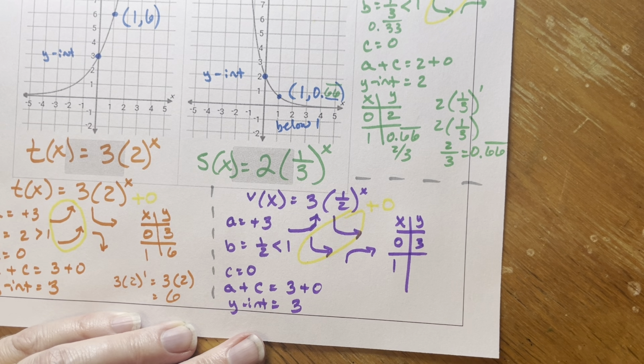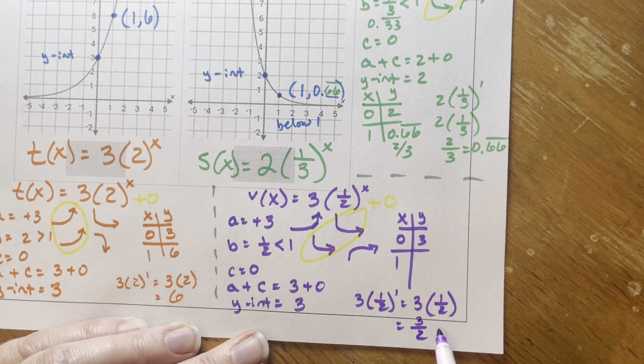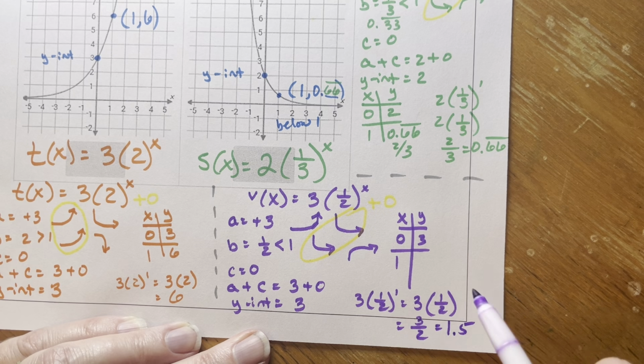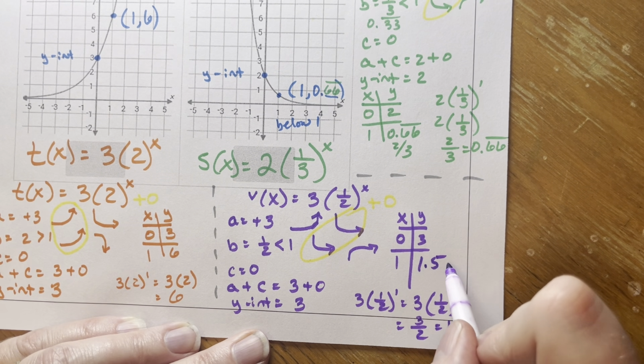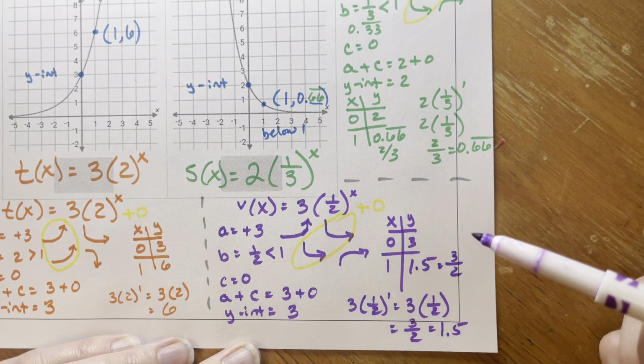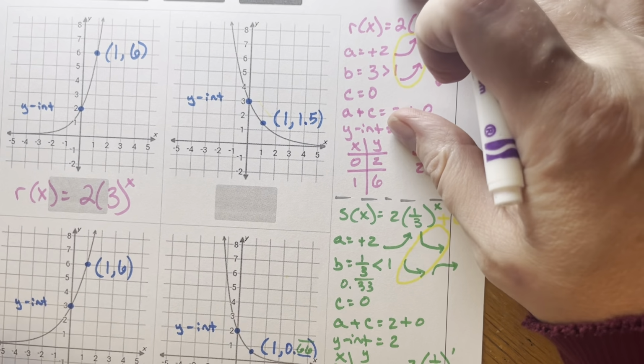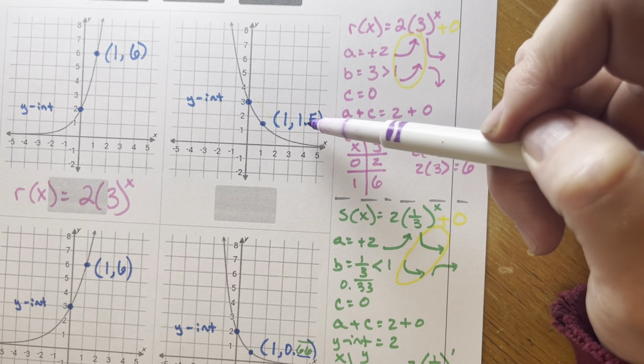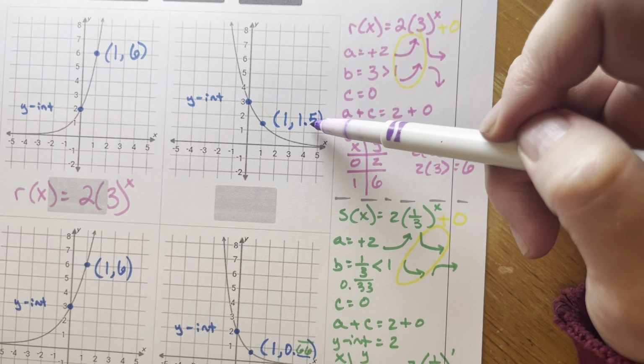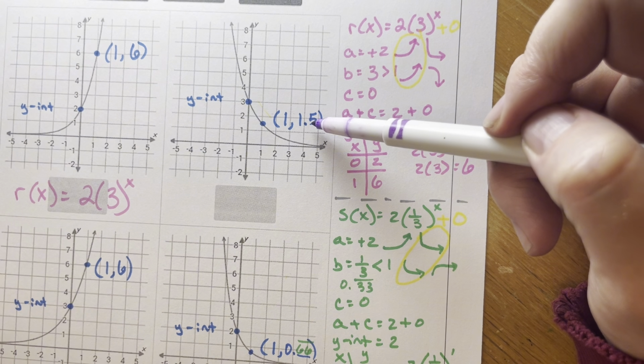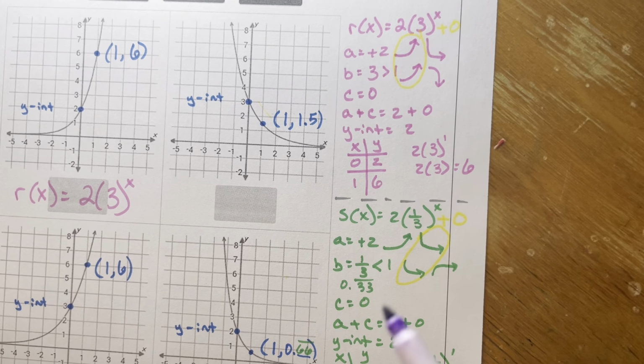And let's go find out what happens when x is equal to 1. So 3 times 1/2 to the first power. 1/2 to the first power is just 1/2. So 3 times 1/2 is equal to 3/2. Or if you really are wanting that decimal, that's 1.5. It's not even an approximate. It's right on the nose. So we have right here, we said, hey, this looks like this point crosses right in between a height of 1 and 2. And it does. That's really nice that this makes the 1.5. Our table is in agreement.